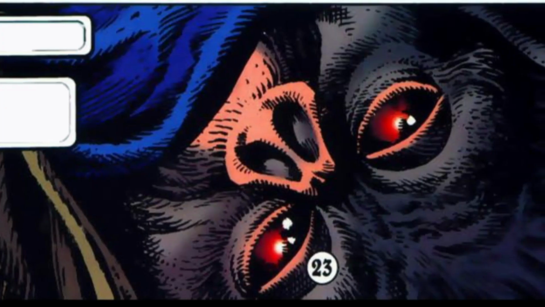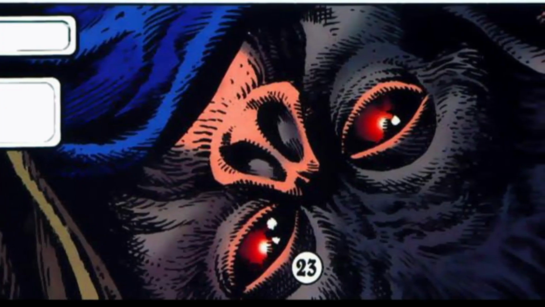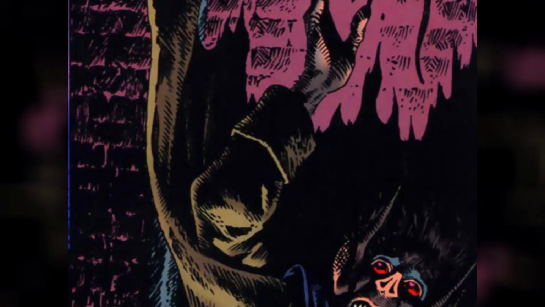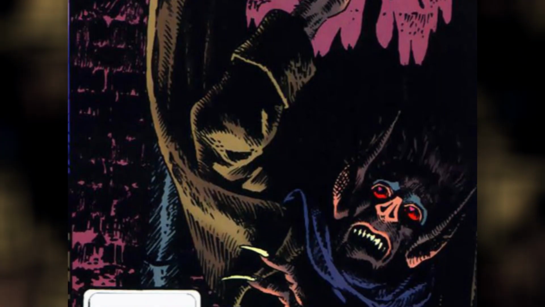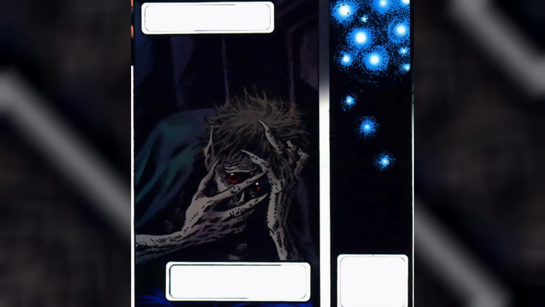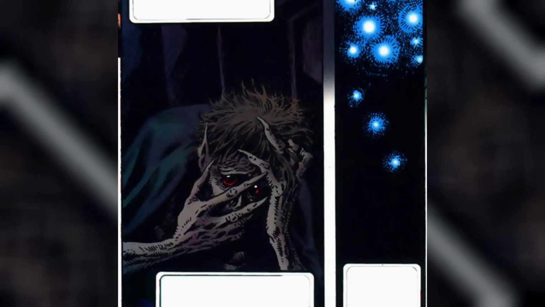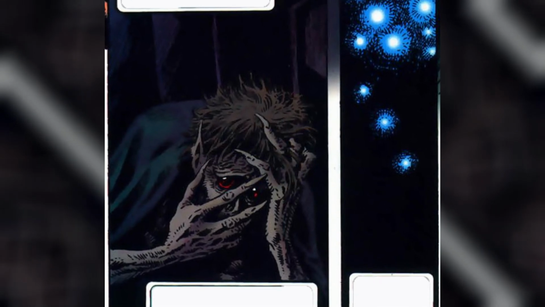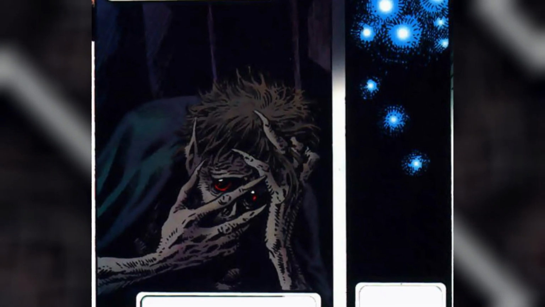Accompanying all the physical changes, Langstrom's mind and behavior were also affected. In his transformed state, he lost much of his human sentience, succumbing to animalistic instincts and acting purely on primal drives. This loss of control added to the tragedy of his transformation, as he struggled to retain his humanity while grappling with the animalistic urges that consumed him.